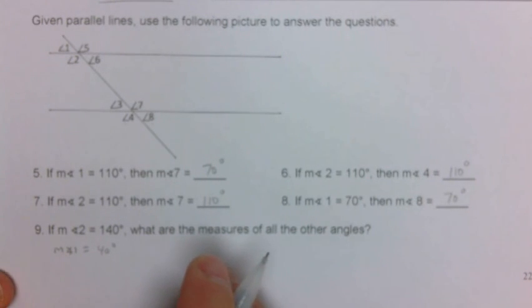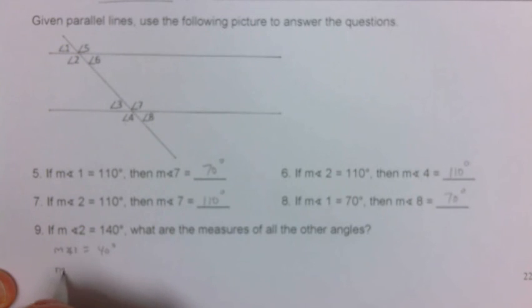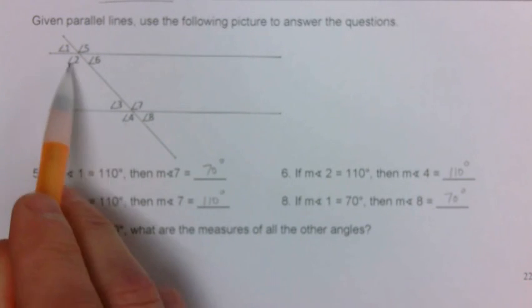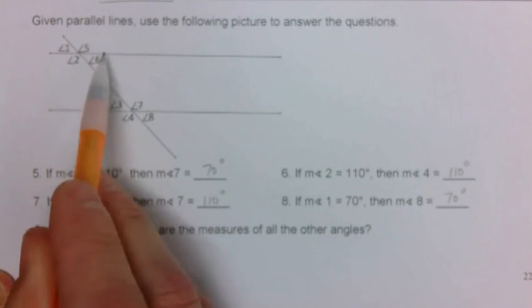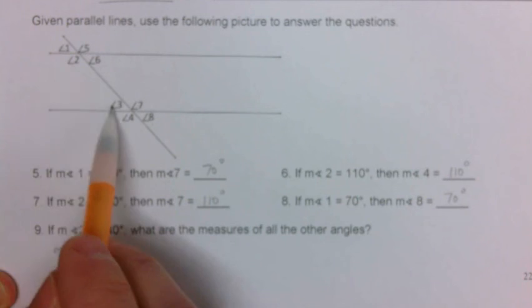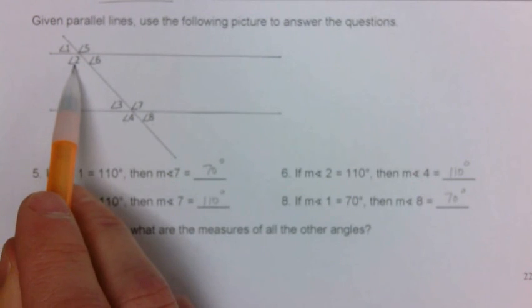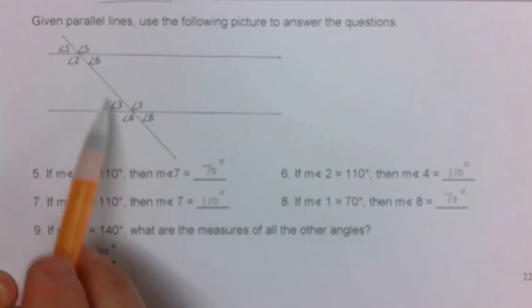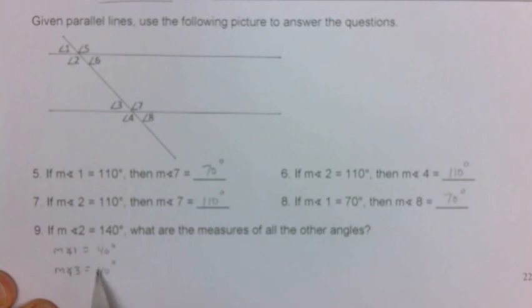Okay, the measure of angle 3 I can get. Angle 2 and angle 3 are on the same side of the transversal, and they're in between the two parallel lines. So these same side interior angles add up to 180. So if the measure of angle 2 is 140 degrees, then the measure of angle 3 must be 40 degrees. Also, 1 and 3 are corresponding to each other, so they have to be congruent, and they are.